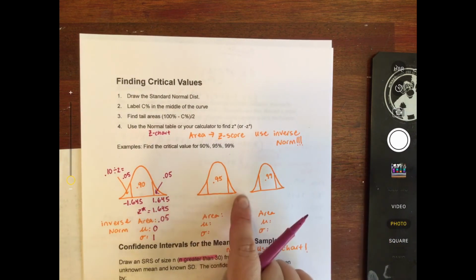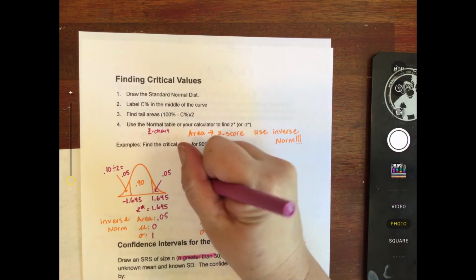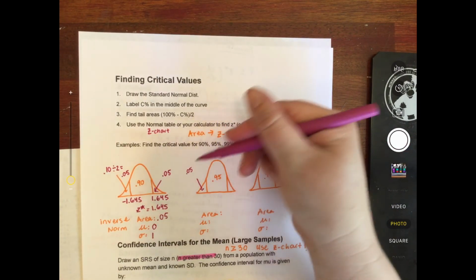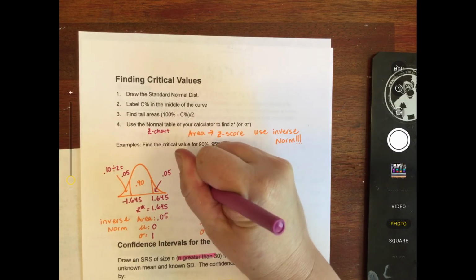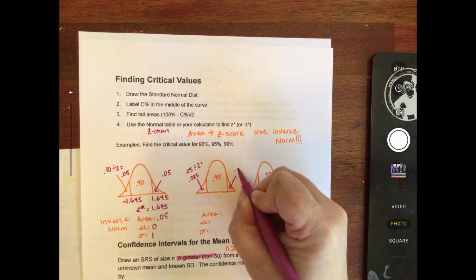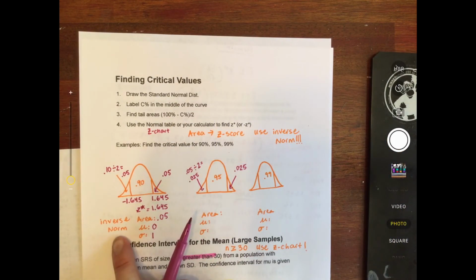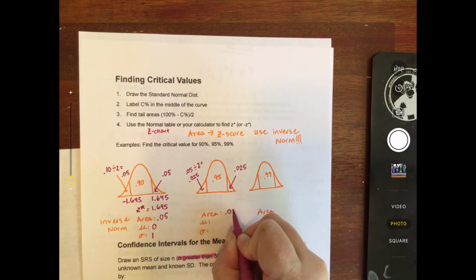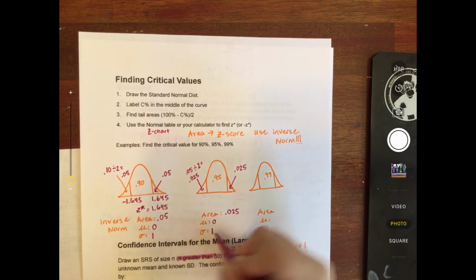I need to know the area of both of these tails. That's going to be 0.05, because 0.95 plus 0.05 adds up to 1. I'm going to divide that by 2, and when I do, I get 0.025. So I know the area in both of these tails is 0.025. That's what I'm going to put into my inverse norm calculator code. So my area is going to be 0.025. My mu again is 0 and sigma is 1.